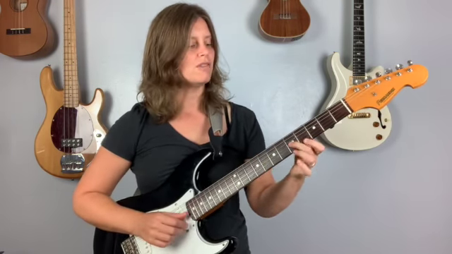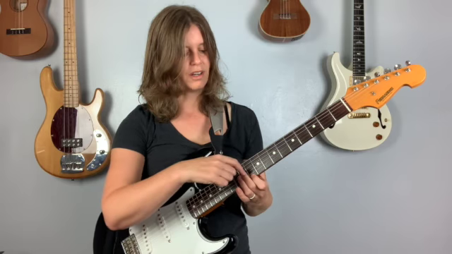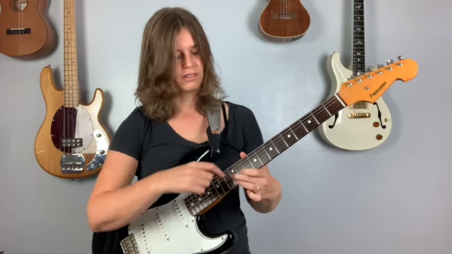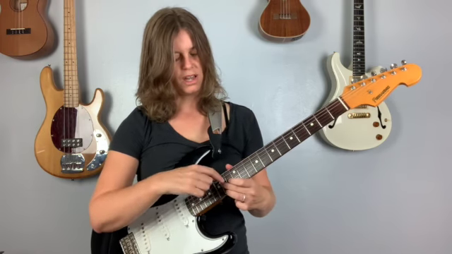If I analyze the notes B to G, that would be a minor sixth. C to A, that would be a major sixth. D to B, major sixth. E to C, minor sixth. F sharp to D, minor sixth. G to E, major sixth. A to F sharp, major sixth. And then back to B to G.